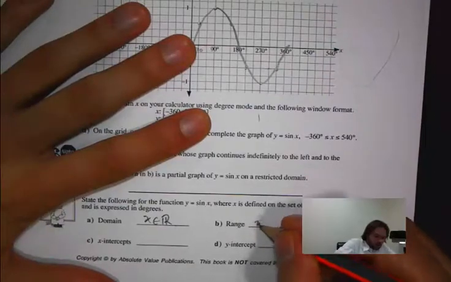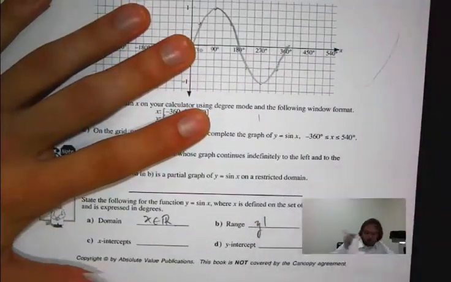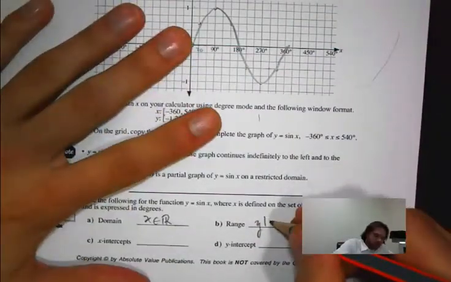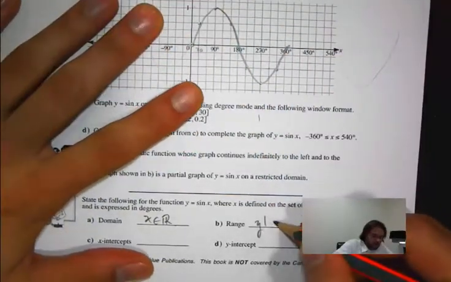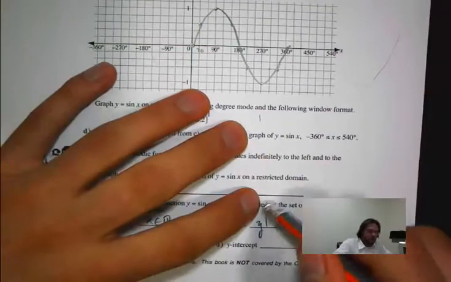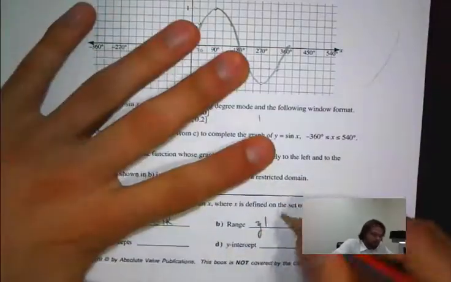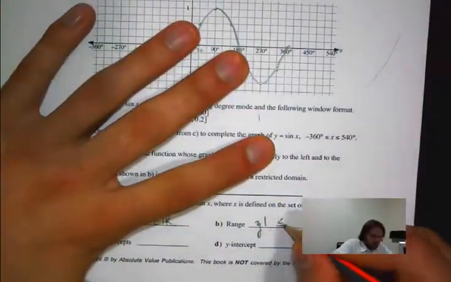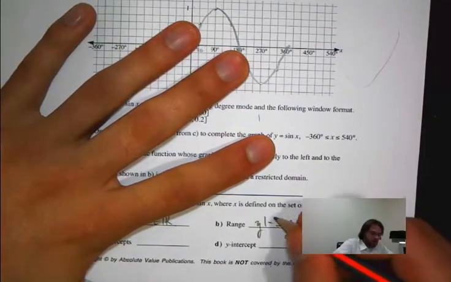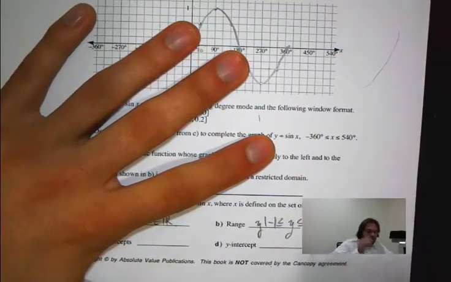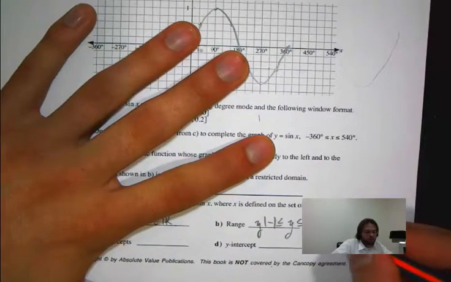Well, we're going to look at y, such that, and if I look at this, we are from 1 to negative 1. So y is in between: negative 1 must be less than or equal to y, which is less than or equal to 1, and y is an element of all real numbers. This is the fancy way of writing it out.